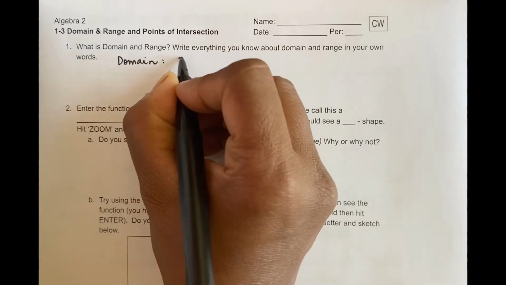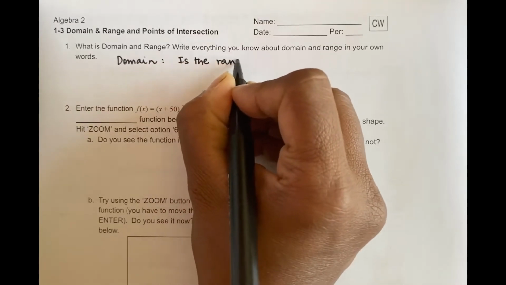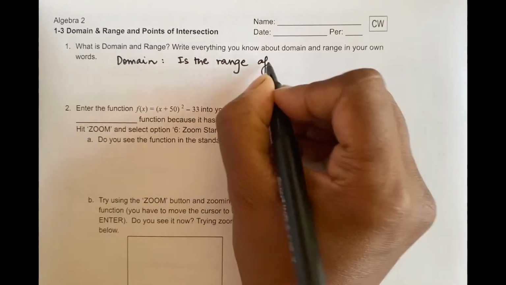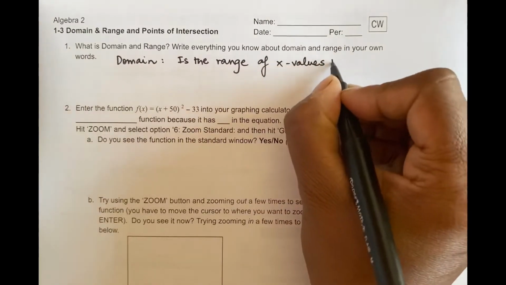is the range of x values that the graph takes.